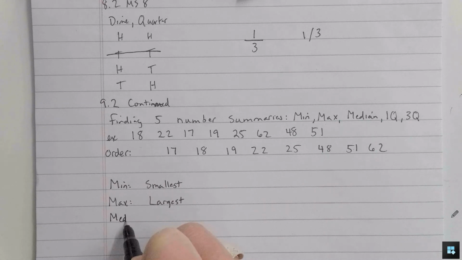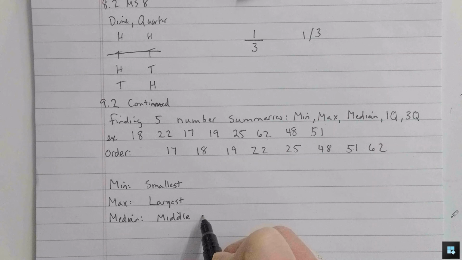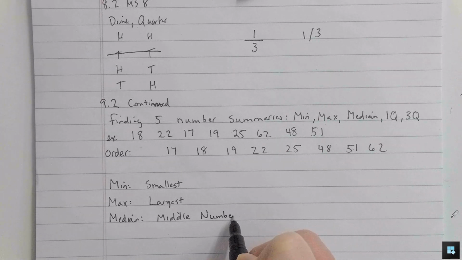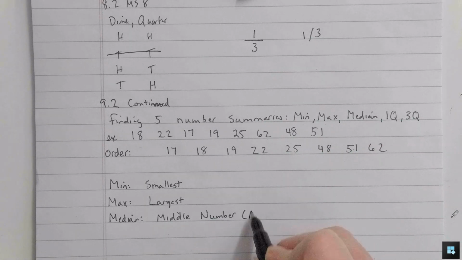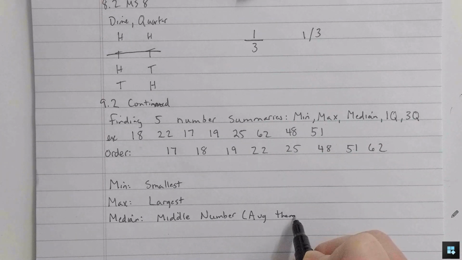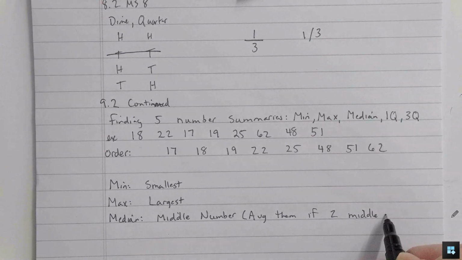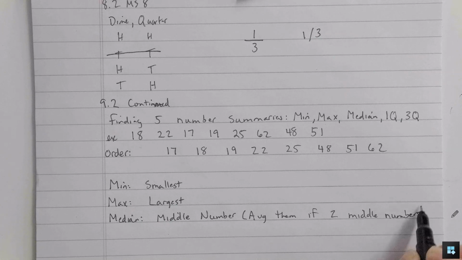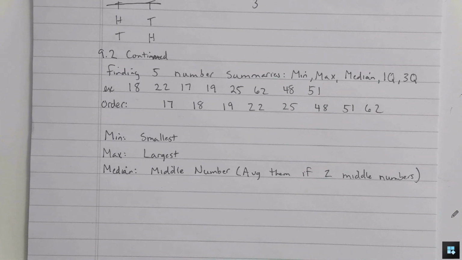The median is the middle number, which we already talked about, and if there are 2 middle numbers, then we average. So that's the median. Min and max are pretty self-explanatory.